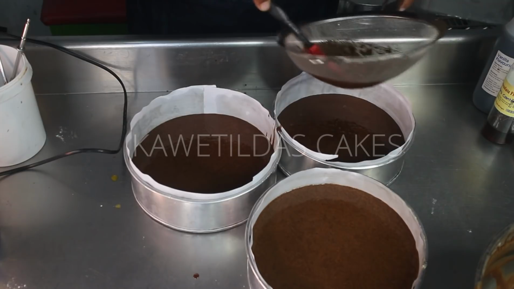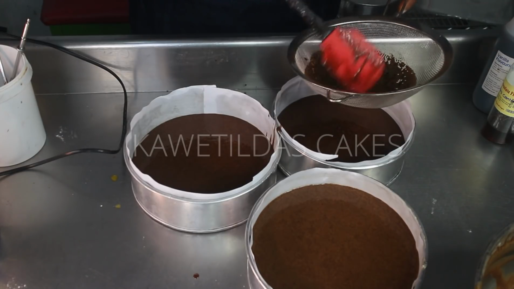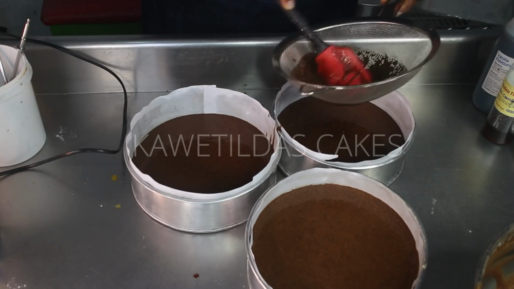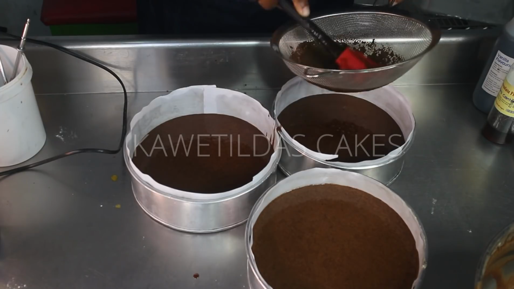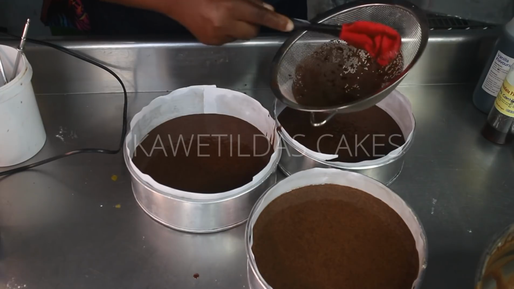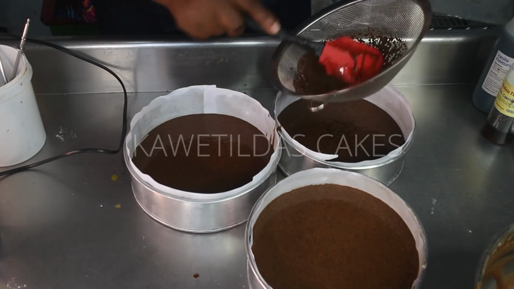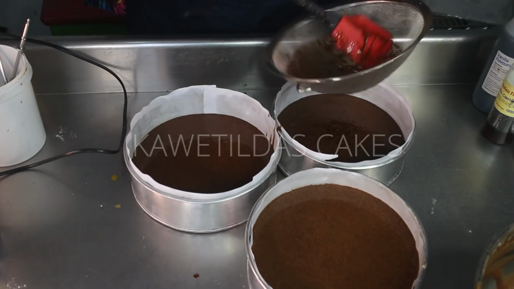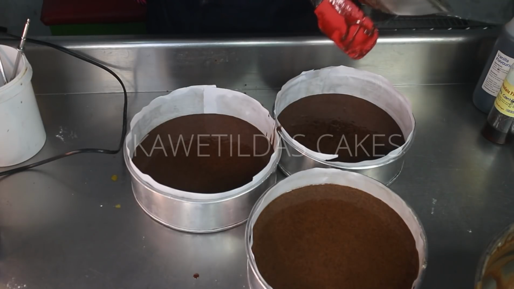Some of our cocoa is still here, and our coffee. So I need to push it down a bit. I need to dissolve it a bit. Are you seeing? Okay, so this is how it is.